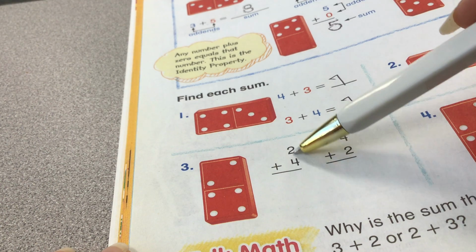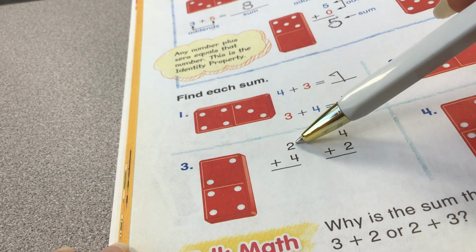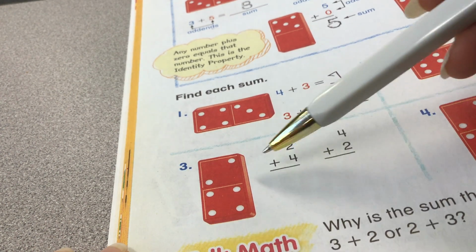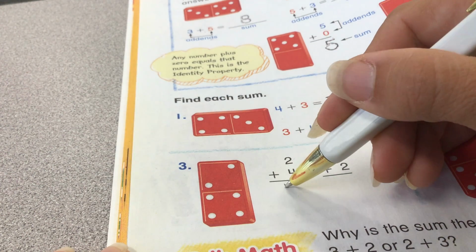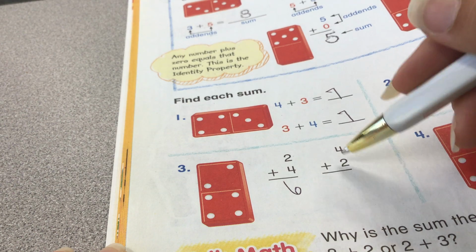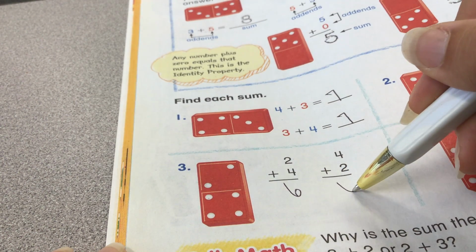Now let's see, when we stack these numbers, does it make a difference? Nope. This is still addend, number 2. This is an addend, 4. And we're going to add them together. 1, 2, 3, 4, 5, 6. What if I flip that stack over? 4 on the top, 2 on the bottom. Start here. 1, 2, 3, 4, 5, 6. The answer is still 6.